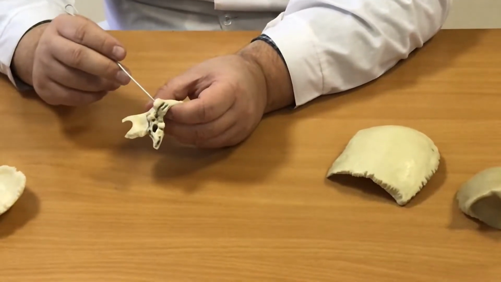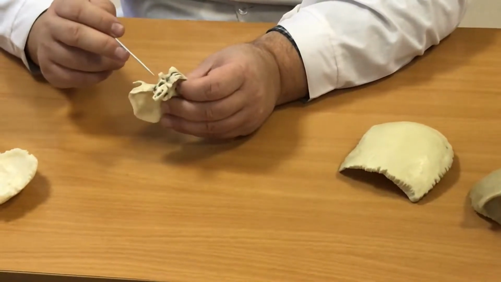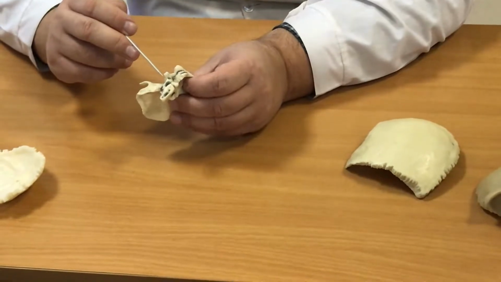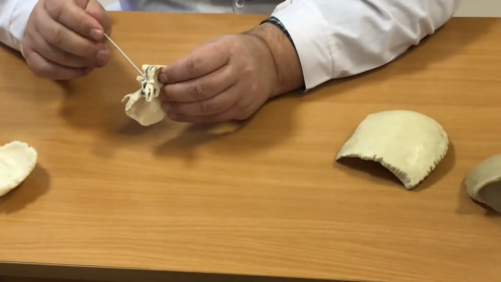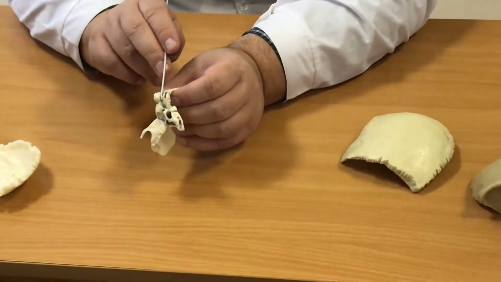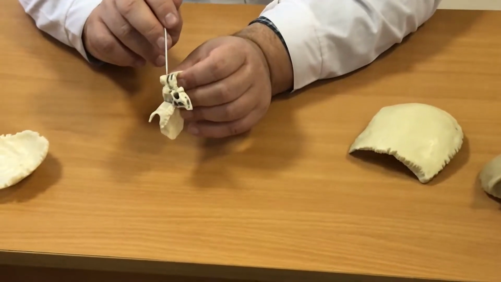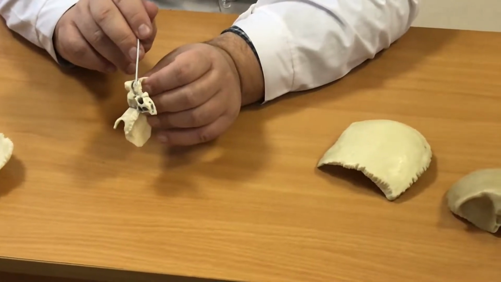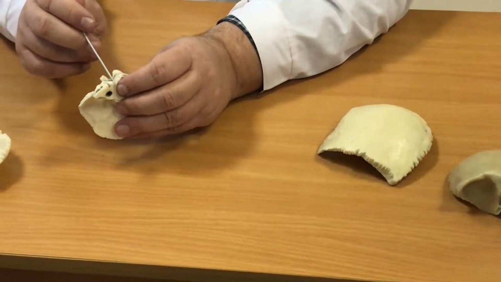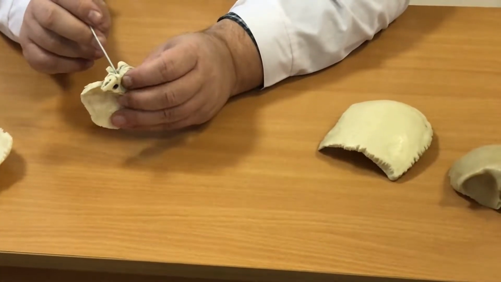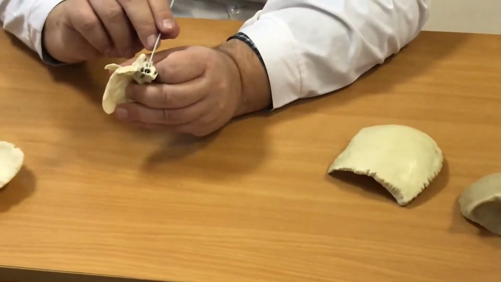Inferior surface. First of all, two processes: the mastoid process, processus mastoideus, and the styloid process, processus styloideus. Between them, the stylomastoid foramen, foramen stylomastoideum. Medially from the mastoid process, there is a notch, incisura mastoidea. And medially from this notch, the groove of the occipital artery, sulcus arteriae occipitalis. Here it is the jugular fossa, fossa jugularis, and the carotid canal, canalis caroticus.